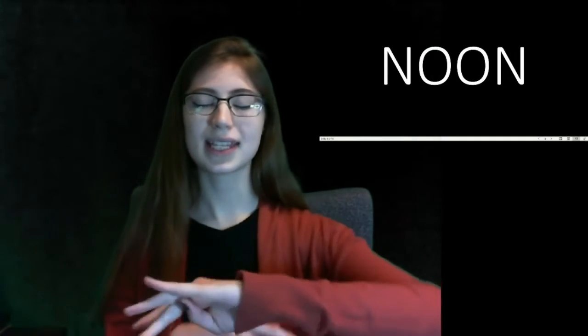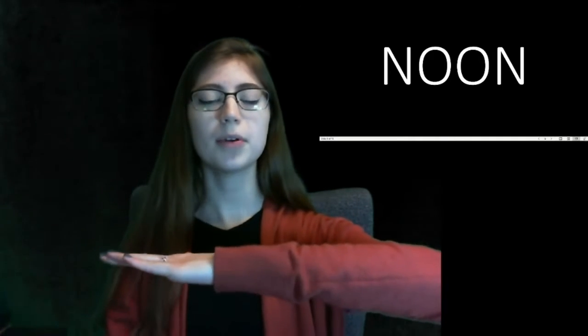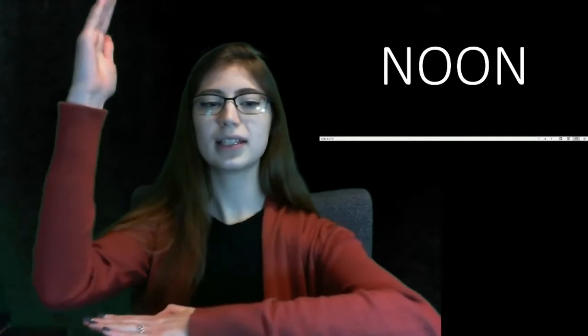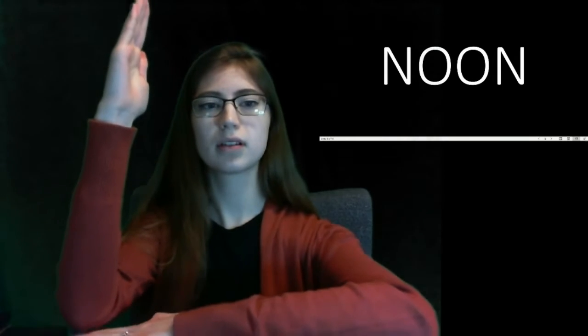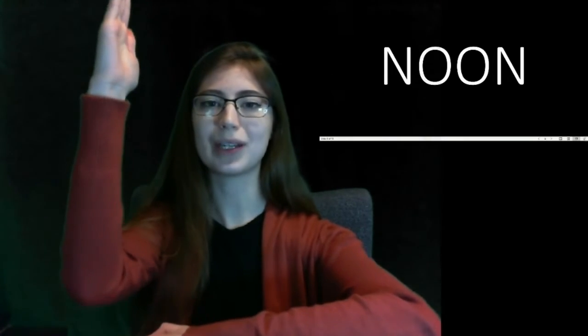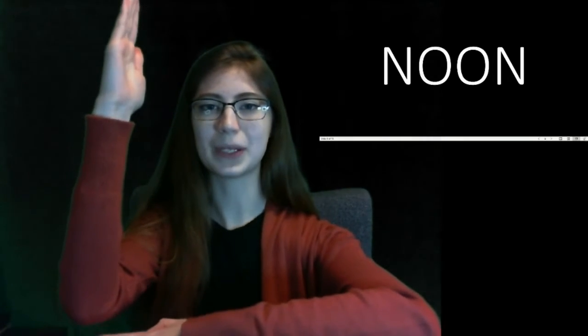Noon. Same placement of your non-dominant arm, and then your dominant hand elbow is just going to tap on your fingertips. The sun is right up above you at noon. Noon.